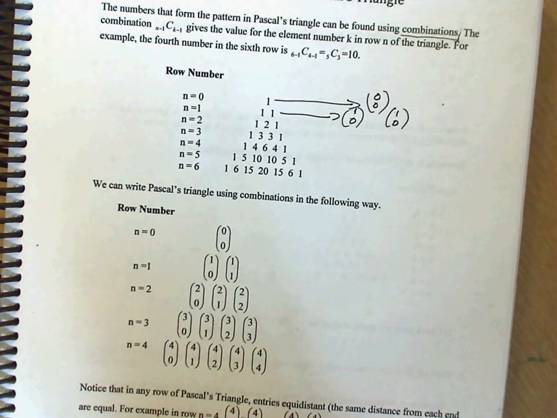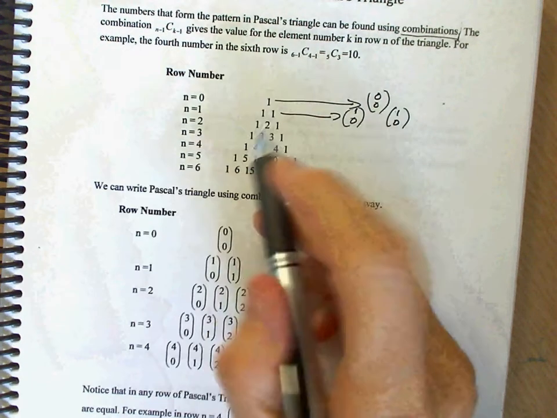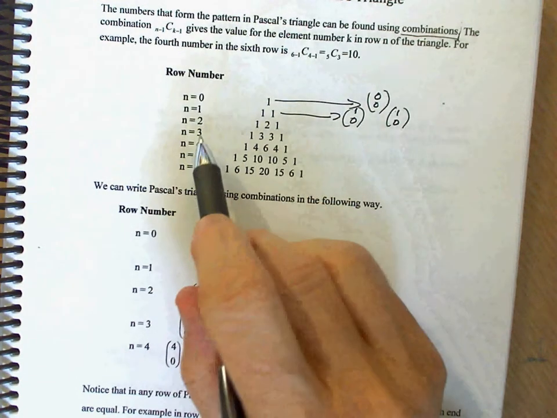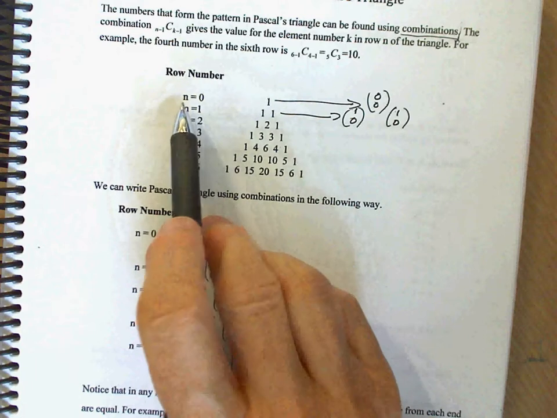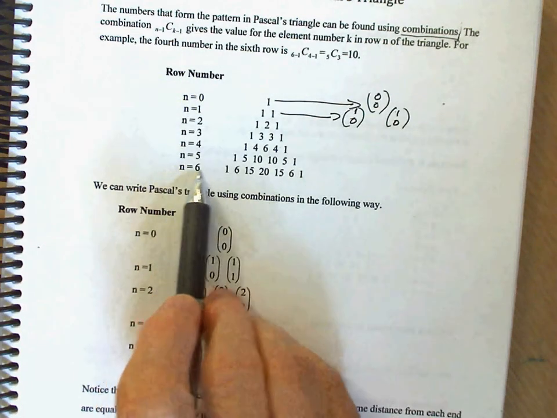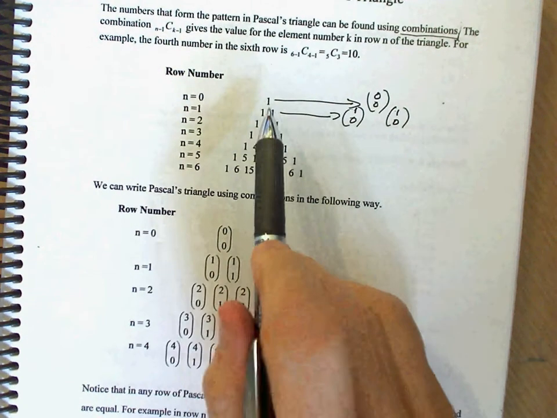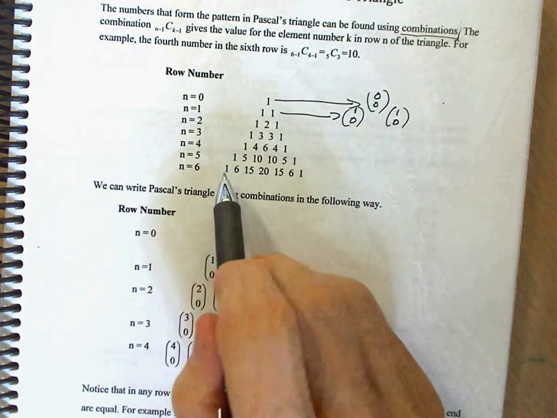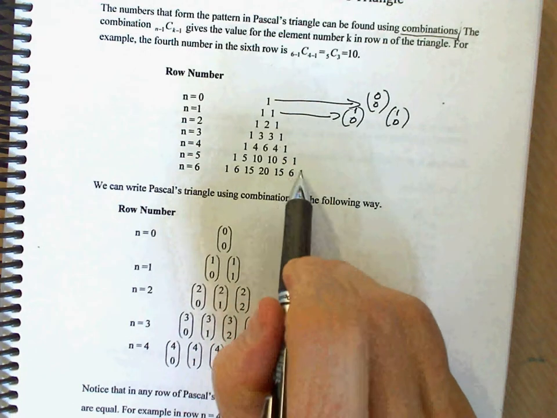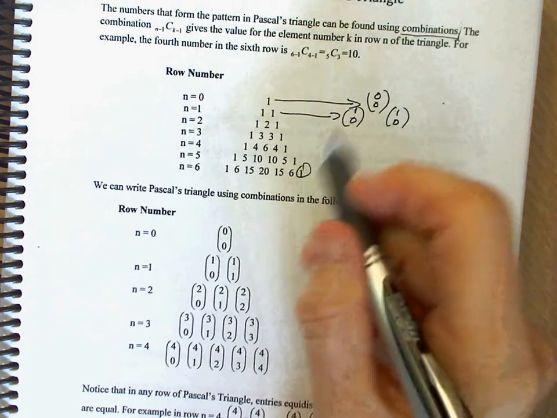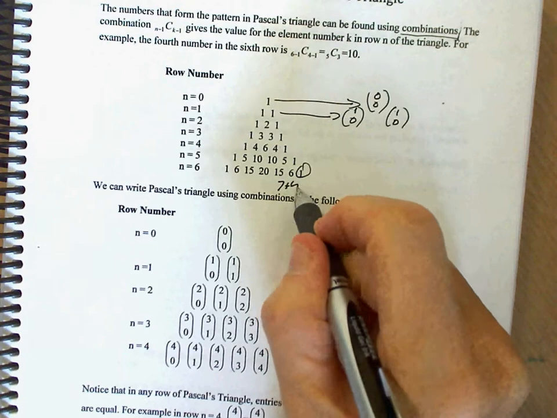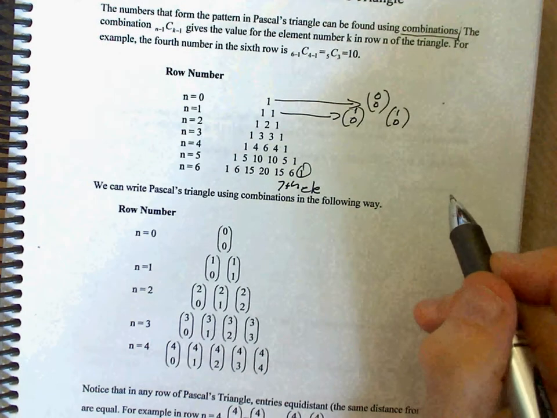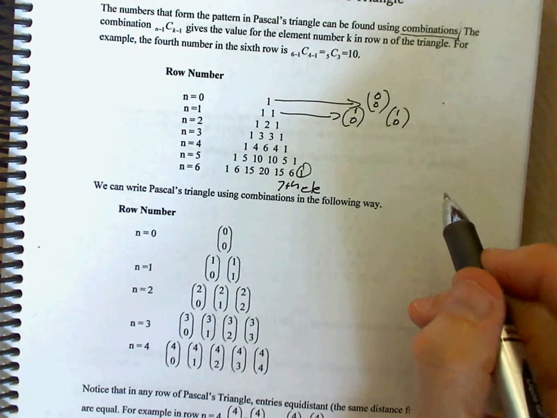But you can find every number here. So notice this is row n equals 6, but it's really the 7th row. 1, 2, 3, 4, 5, 6, 7. And this is 1, 2, 3, 4, 5, 6, 7. So if this is the 7th element, yes, thank you. You're exactly right.